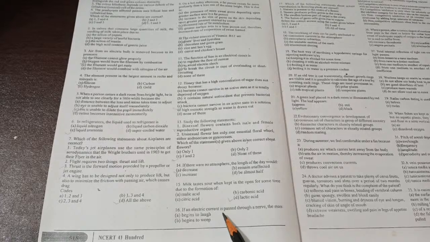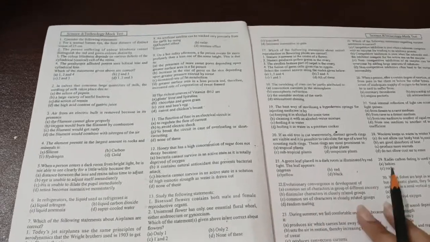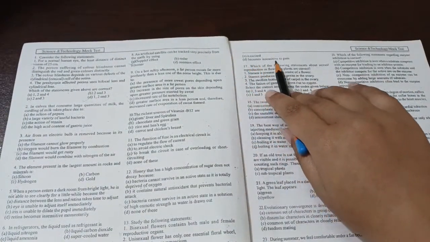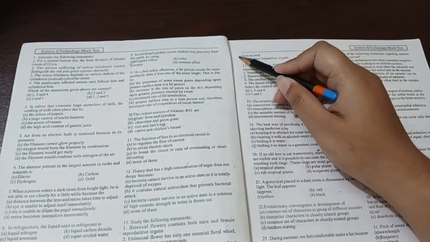If an electric current is passed through a nerve, the man begins to laugh, begins to wave, is excited, becomes insensitive to pain. तो इसका आंसर है ऑप्शन सी, is excited.